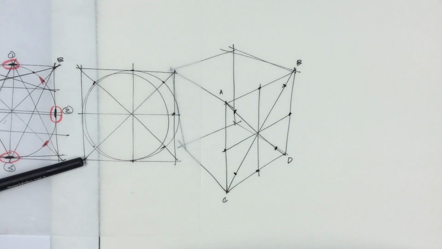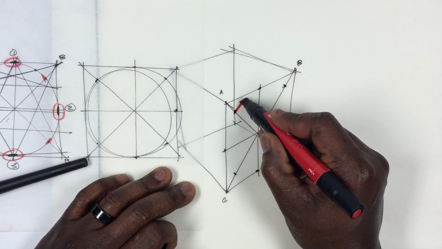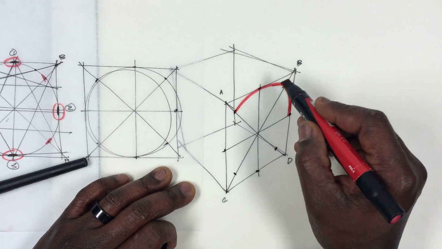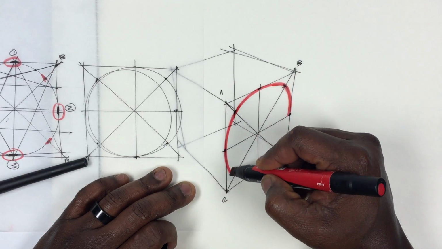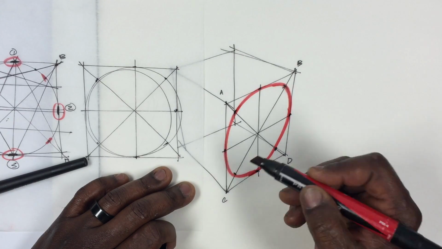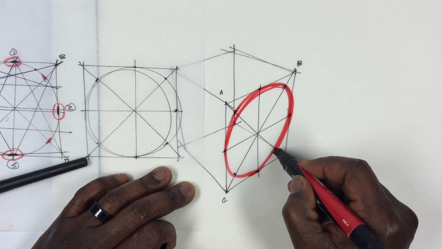So just to illustrate, I'm going to use my red pen here, and I wouldn't normally draw an ellipse like this, but I'm going to trace it just to show you. So as I draw this in perspective, or connect rather through these points, you'll notice I have kind of an approximation of an ellipse.